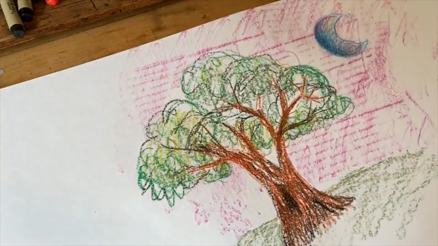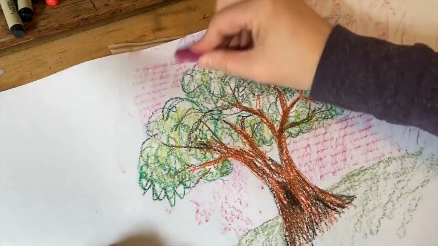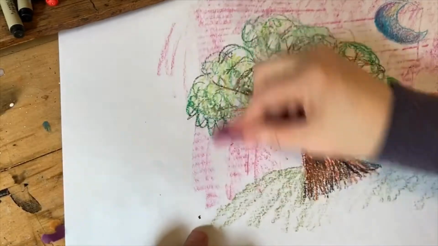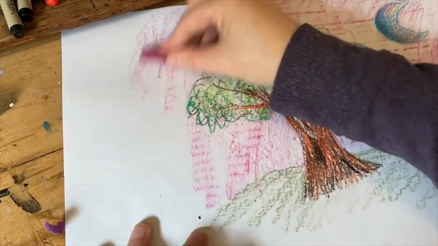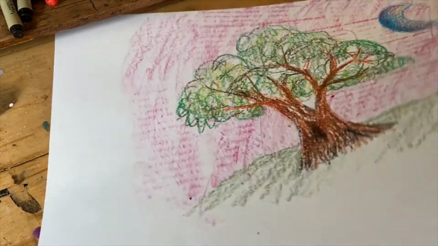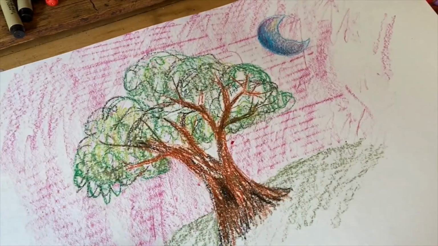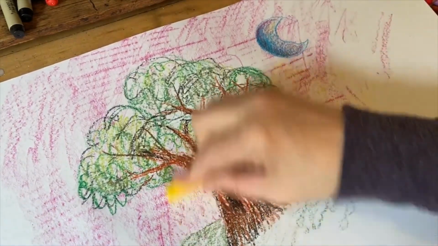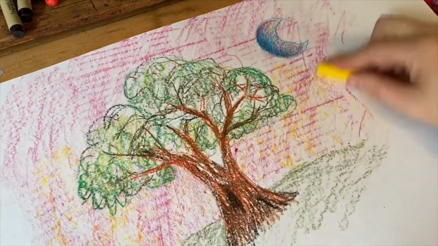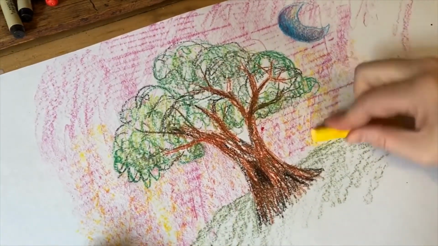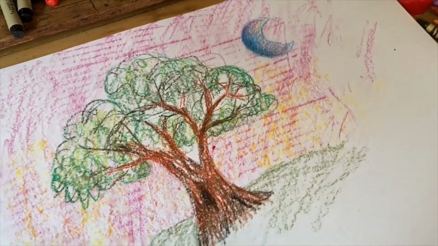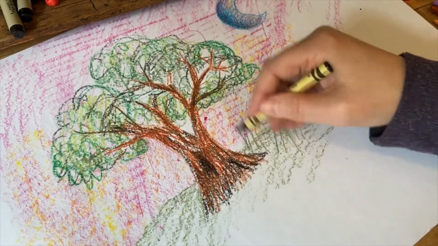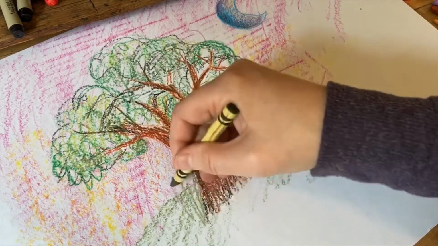This is reminding me of a summer evening where you stay up really late and then just enjoy being outside in nature. Whether it's your backyard or a park or camping or in the wild. Now I'll go ahead and overlap that with another color. And then I want to add some more lines down here to create some grass. Maybe this is a tree where people like to go to sit and then stargaze at night.